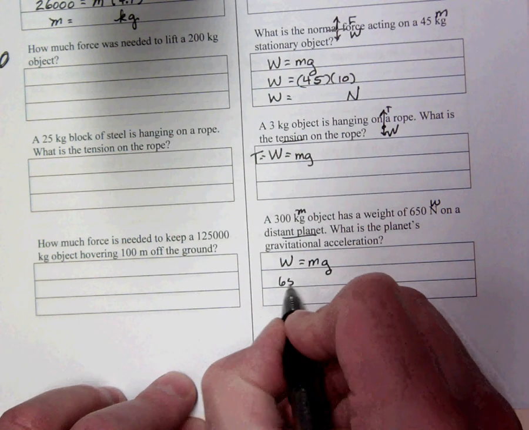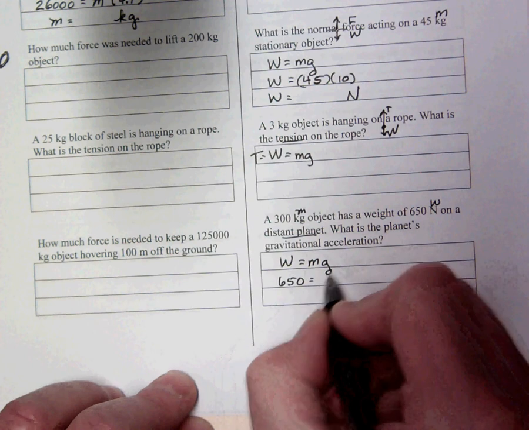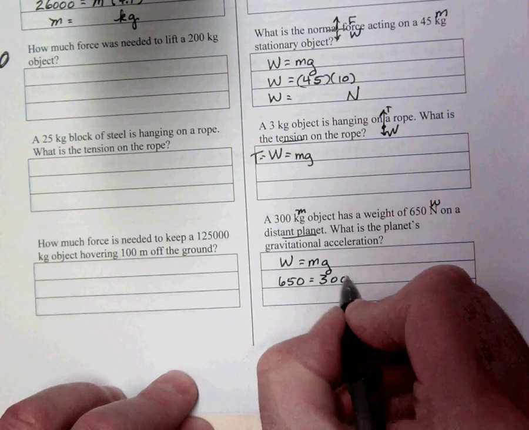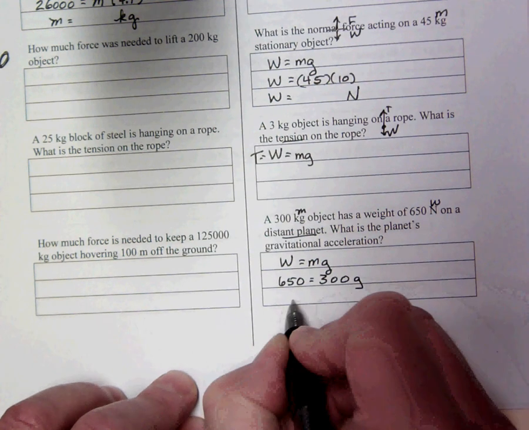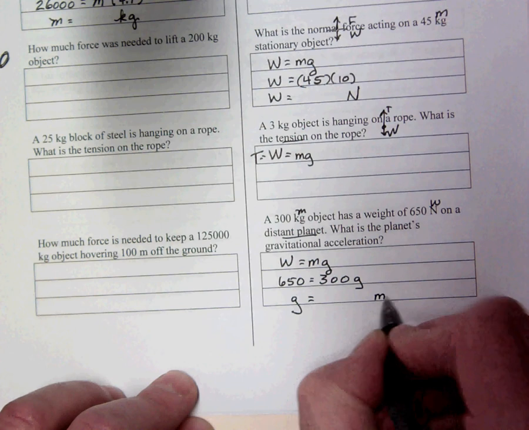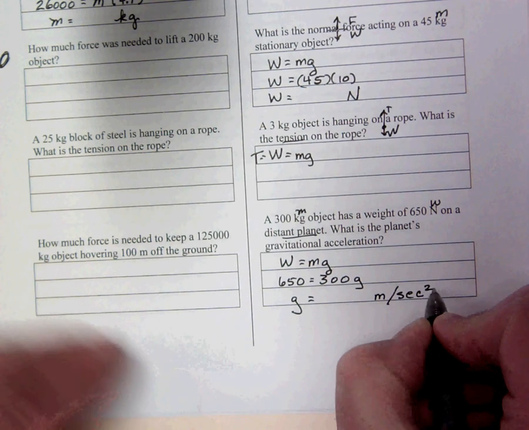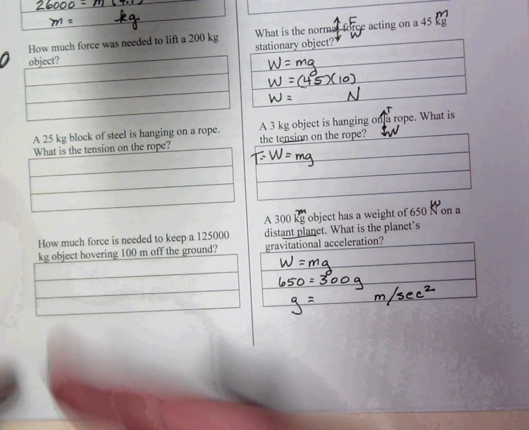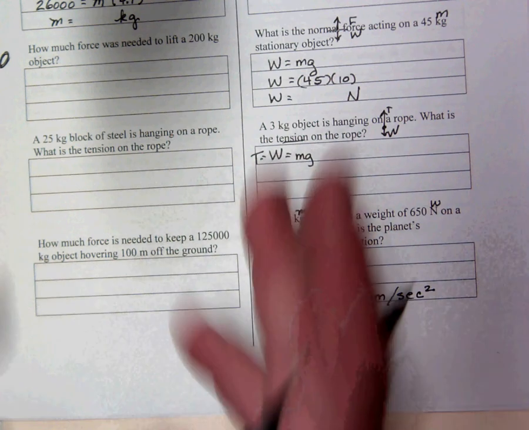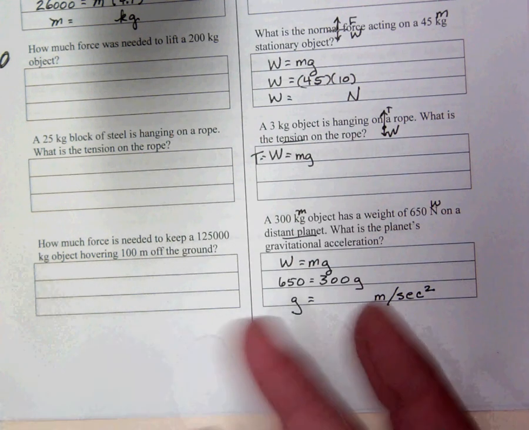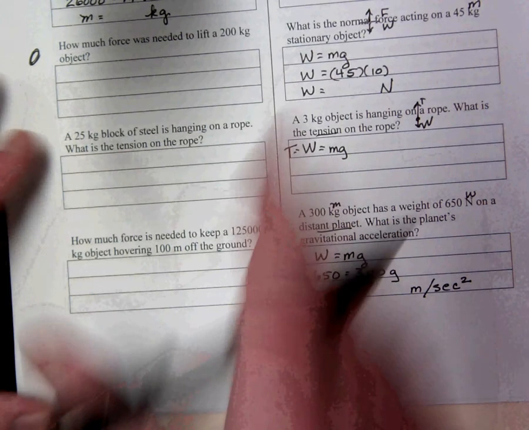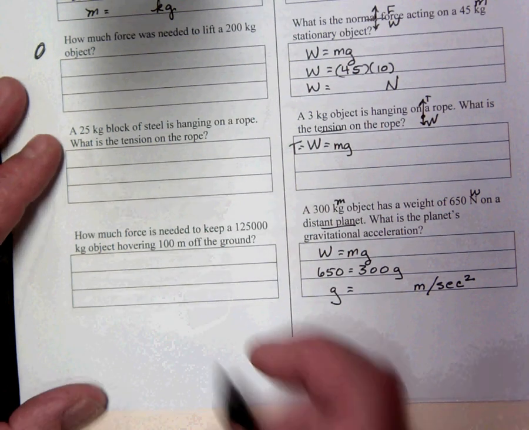And 650, my mass is 300, and I'm actually looking for G on this planet, and we know that G is in meters per second squared. And here's another one. I'm doing more in this than I've done in the others, but these are quick and painless to do.